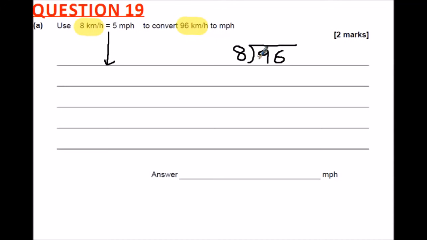First of all, how many 8s fit into 9? That's 1, with 1 left over. And finally, how many 8s fit into 16? That's 2. So that tells us that to go from 8 to 96, we'd have to multiply by 12. However, if we multiply this side by 12, to keep the balance, we need to multiply this side by 12 as well.